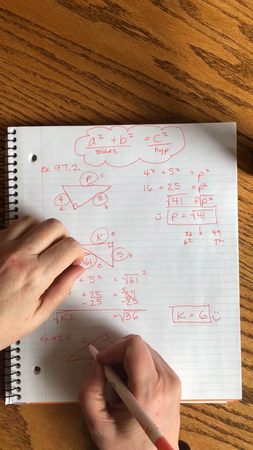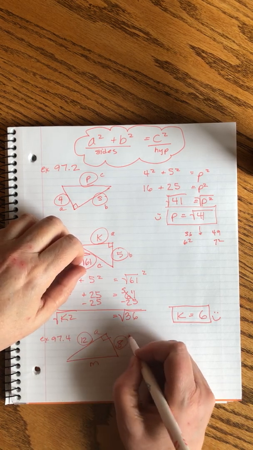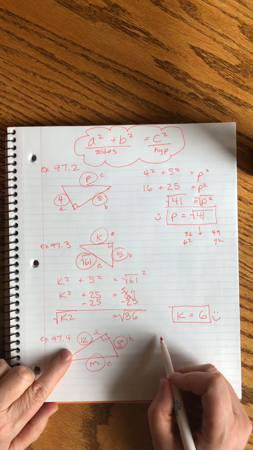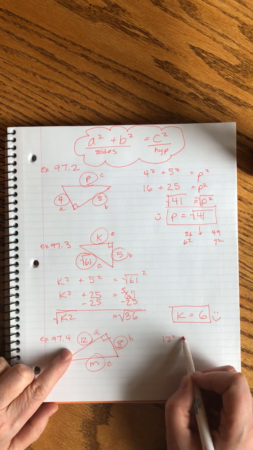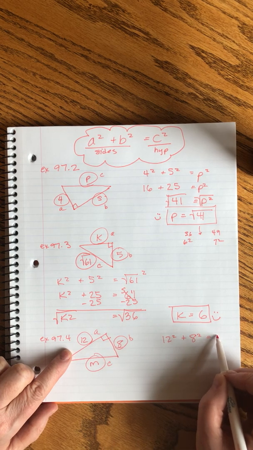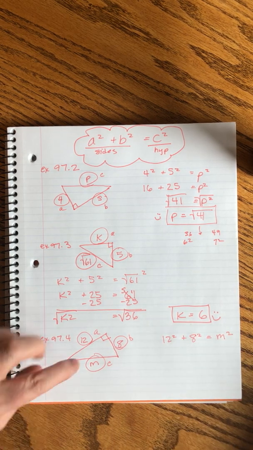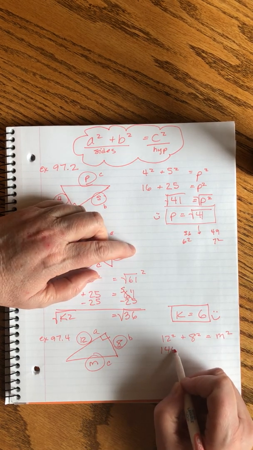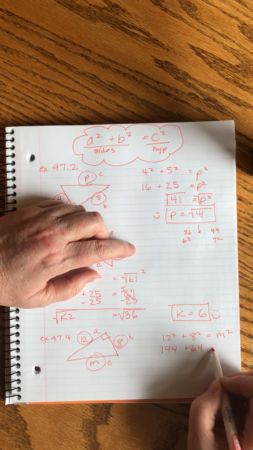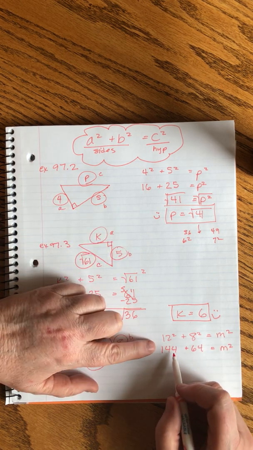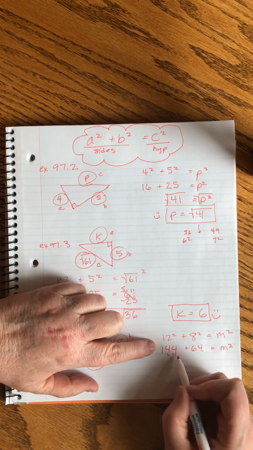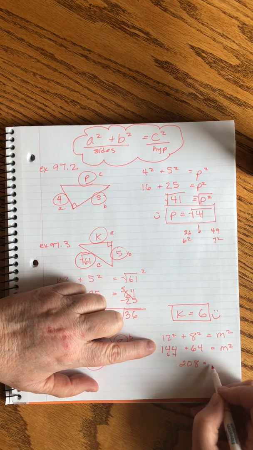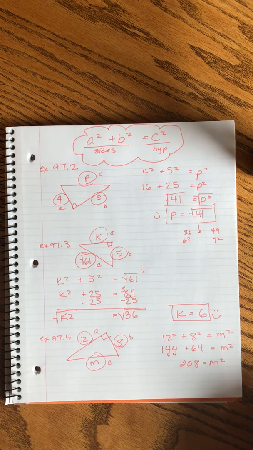12, 8, and m. All right, side, side, and hypotenuse. I'm going to work over here this time. So 12 squared plus 8 squared equals m squared, right? Those are the two sides. Okay. Now this is good practice on our bigger squares. That's 144 plus 64 equals m squared. Let's add these. I'm going to write it underneath. It's going to be 208 equals m squared.